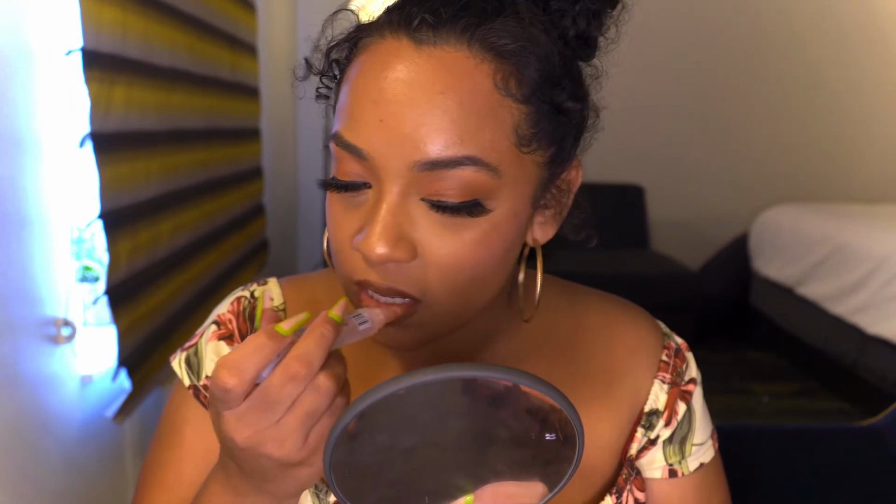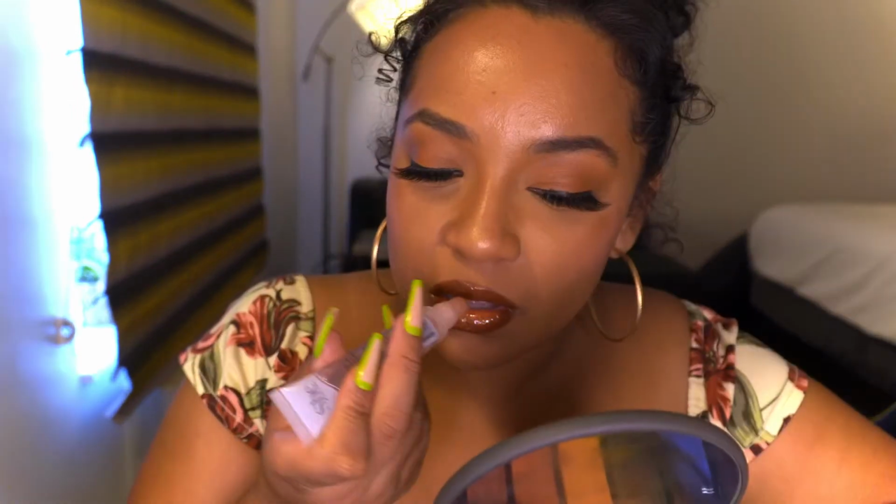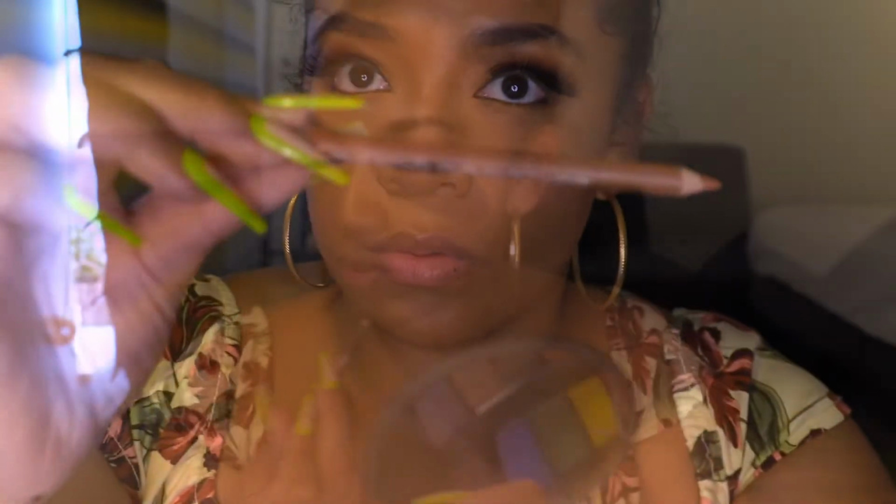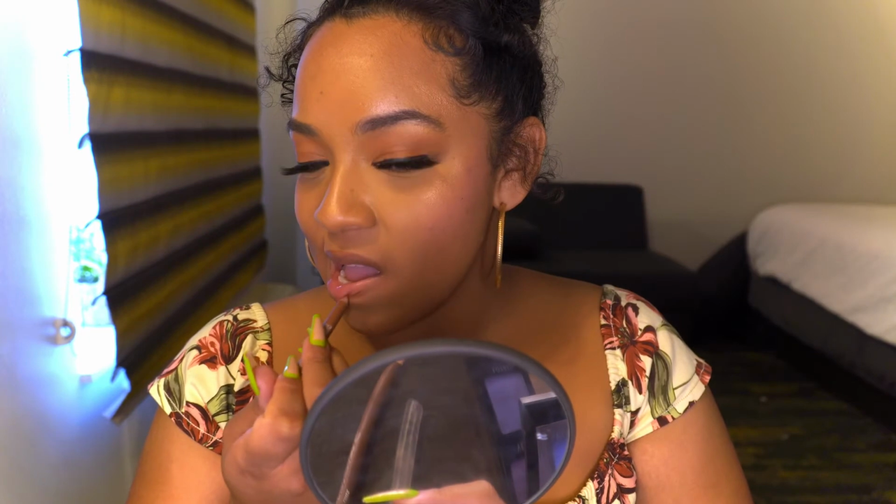Then I go on the center of my lips with gold and I blend that in as much as I can. This look, I feel like, has to have lip gloss, just like my other looks. Anything with the shimmer always looks good with the lip gloss. So if you're applying any eyeshadow with it, that shimmer, just apply lip gloss and make it pop.